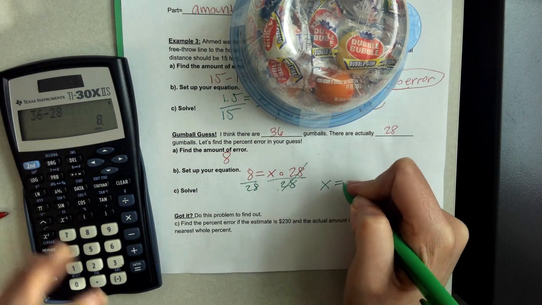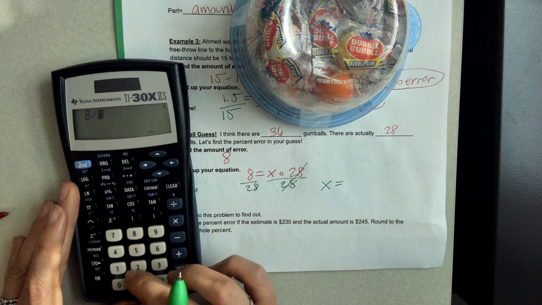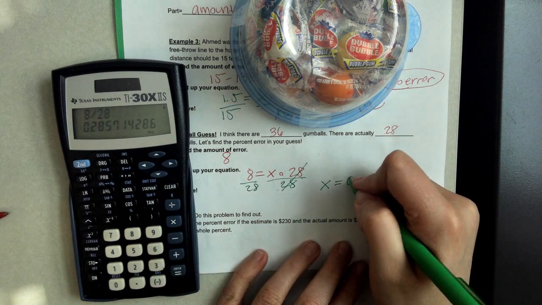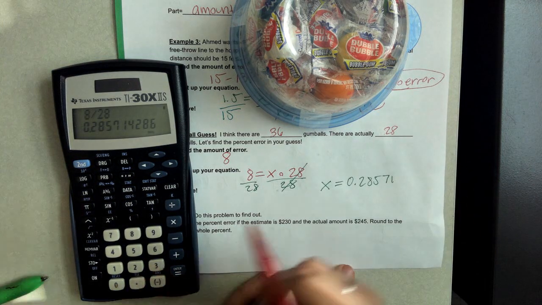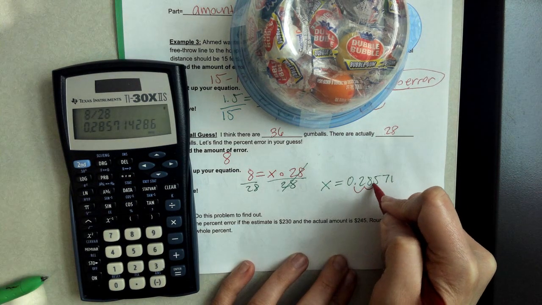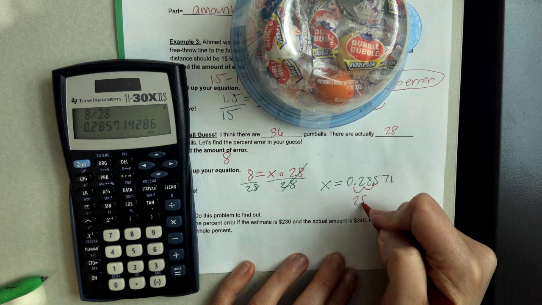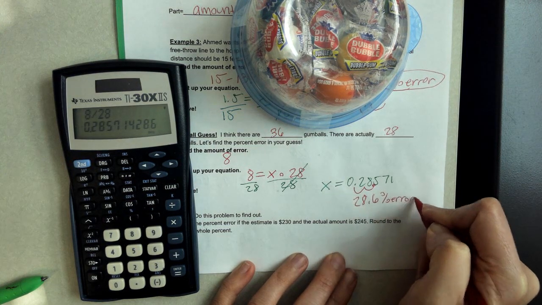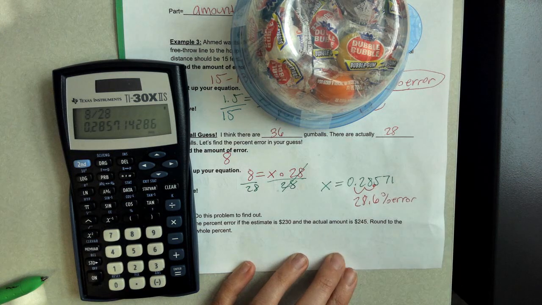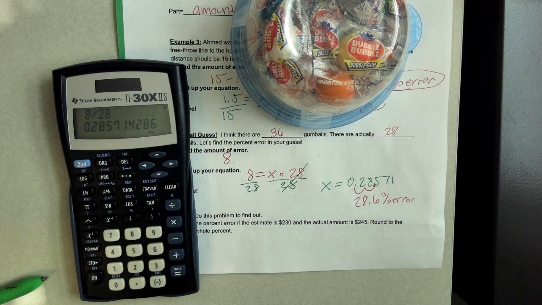And I would find here 8 divided by 28 is 0.28571. If I asked you to round to the nearest tenth, it would be 28.6% error. I'm going to round it up because of the 7 behind it. So I would have an error of 28.6%.